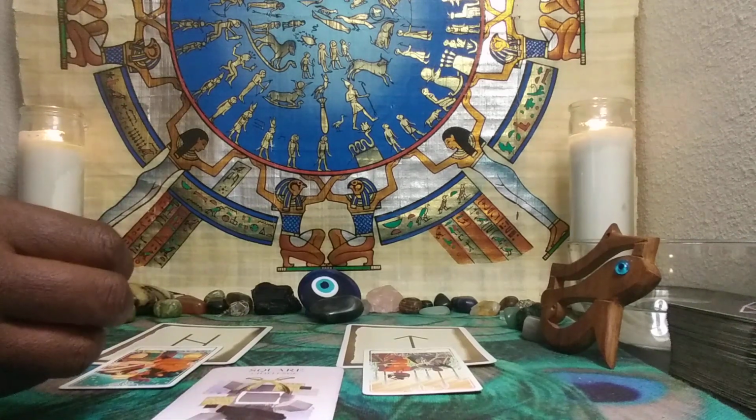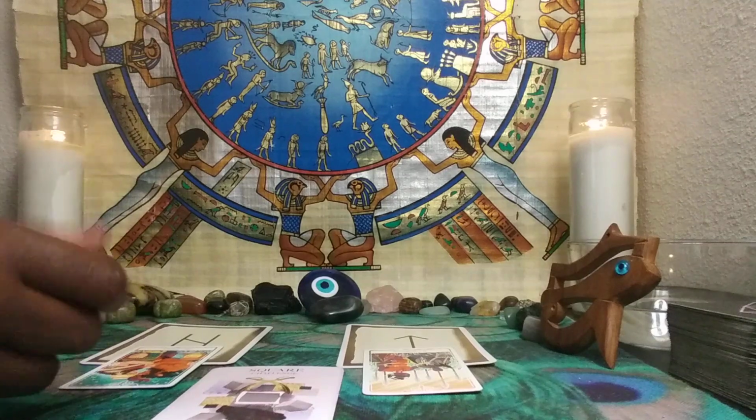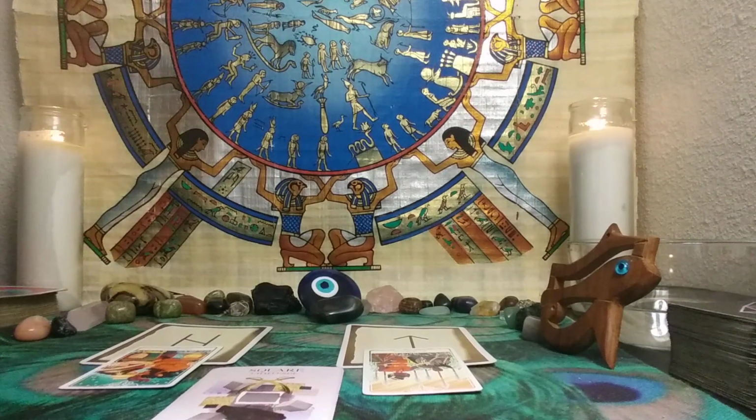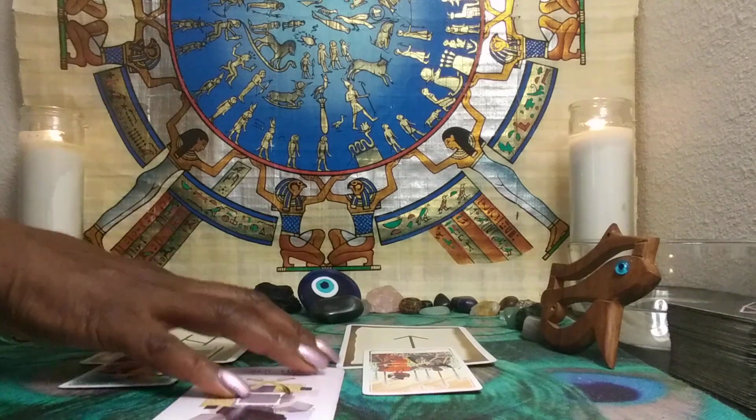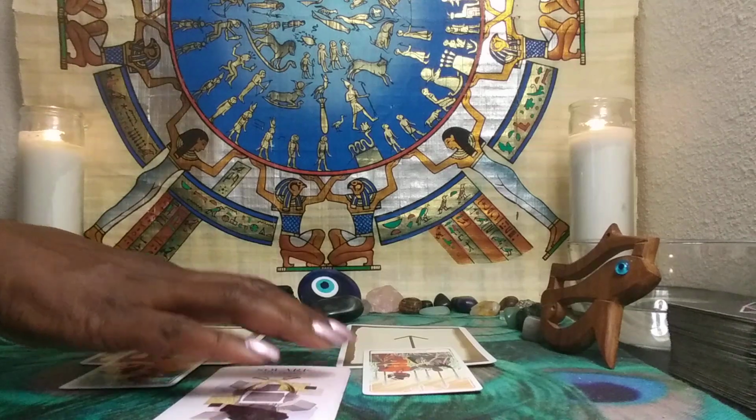So these energies, you know, if you had something that you haven't dealt with and you know you need to deal with it, you just haven't had time because life goes on. You ain't got time to break down right now. You got to go to work. You got to take care of the kids. You got to make sure the house is taken care of. You know what I mean? So sometimes you don't have time to break down and process some things. Try to find time with this energy between now and June 22nd to break down.